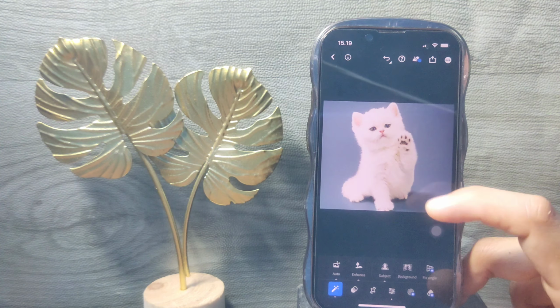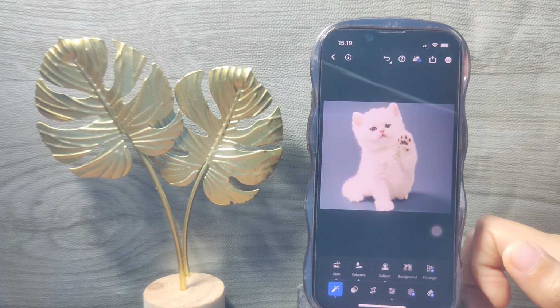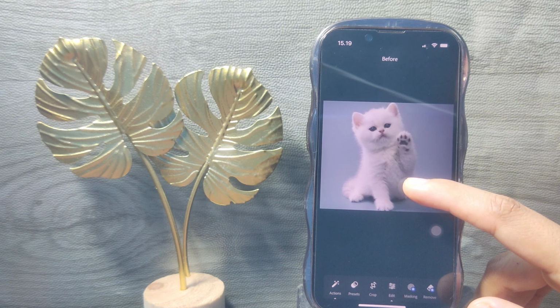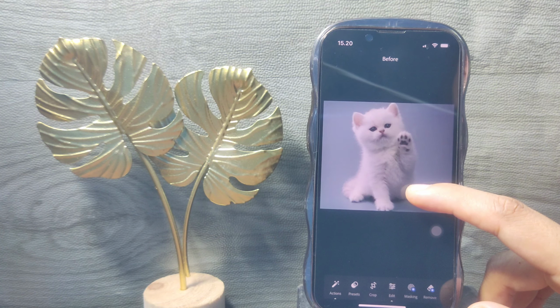like this. Yeah guys, I have edited the exposure on this photo. So if you wanna see the original, you just have to tap and hold for a second like this, and this is what the original photo looks like. Yeah guys, this is my edit and this is the original.